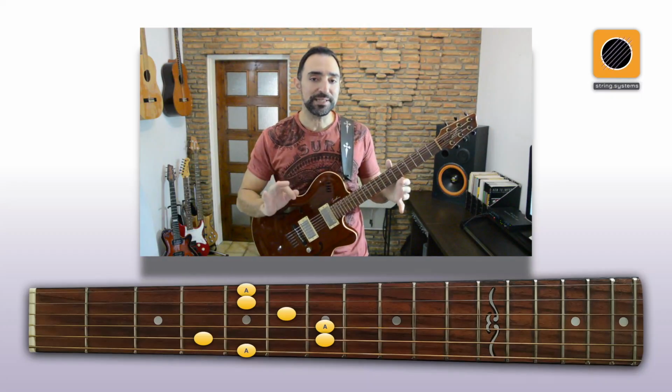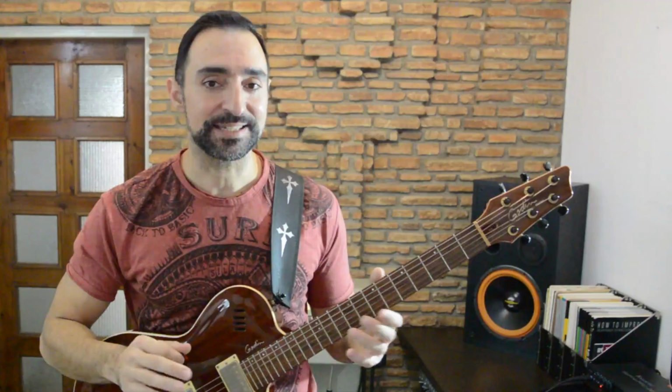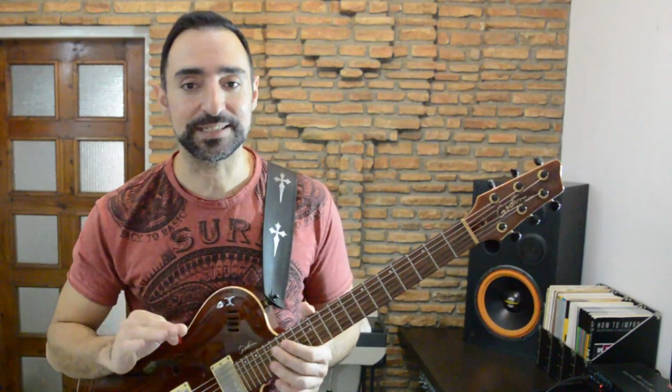Now let me repeat that. For now I'm showing you this as a box shape because I want to focus on chromatic approaches, but in later lessons we'll forget about box shapes and learn all triad arpeggios using SFS, which also allows us to do this everywhere on the fretboard.